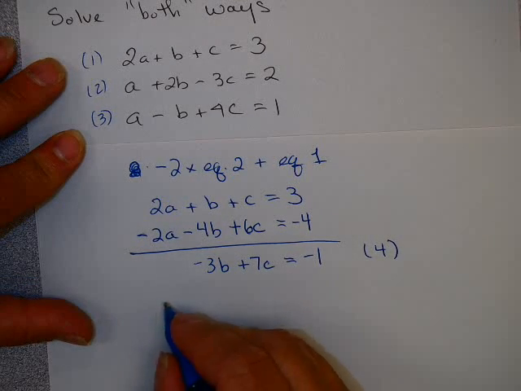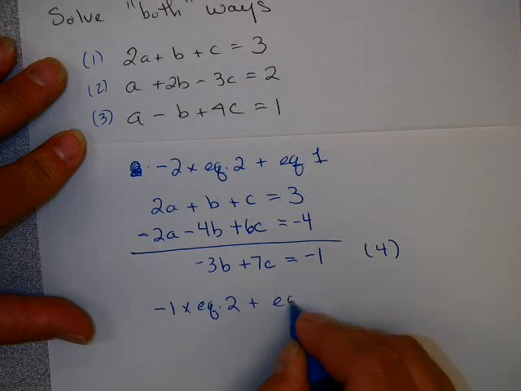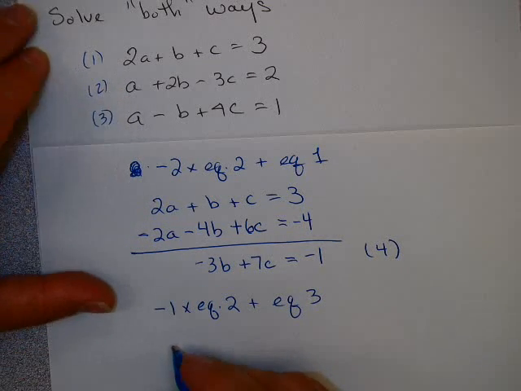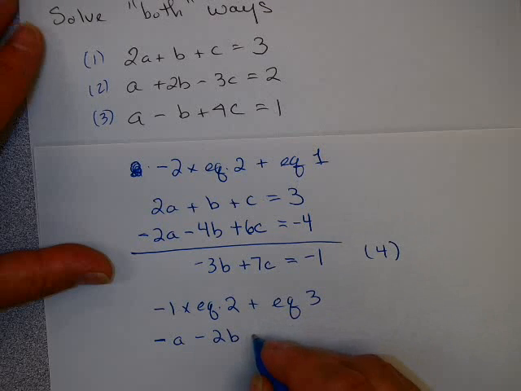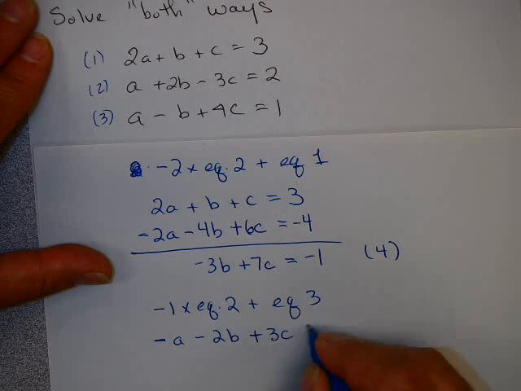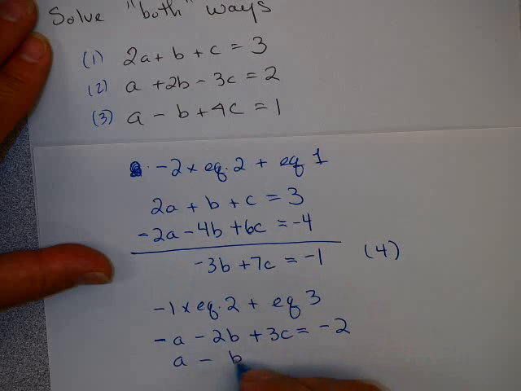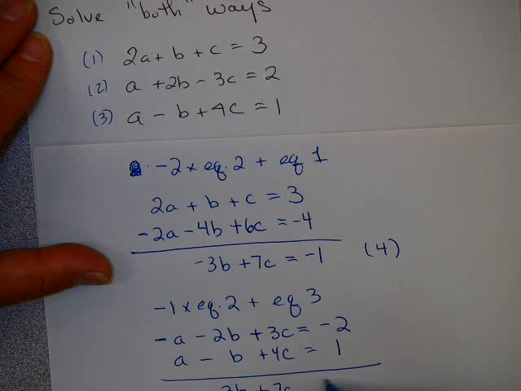Now, I'm going to take negative 1 times equation 2, and I'm going to add that to equation 3. Remember, I need to eliminate the same variable, so I need to use this to do that. So I'm going to multiply negative 1 times equation 2. That's negative a minus 2b plus 3c equals negative 2. And equation 3 is a minus b plus 4c equals 1. If I add these together, I'll get negative 3b plus 7c equals negative 1.